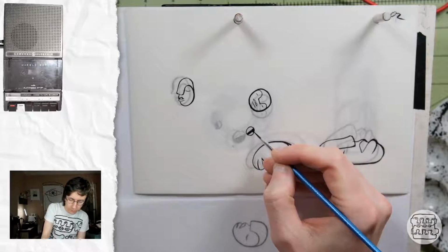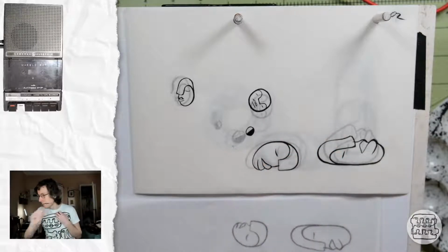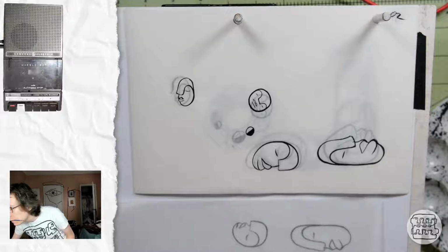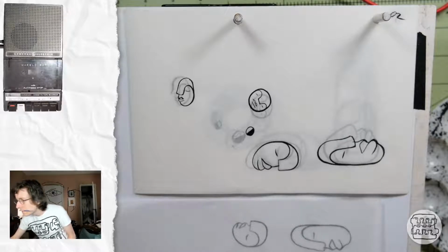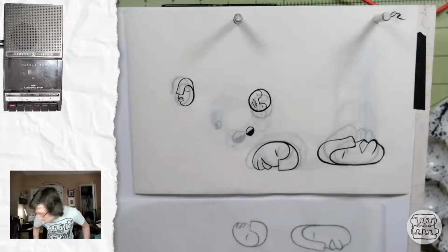The audio coming from the cassette tape, I turn it down so I can adjust it a little bit. Oh, did the tape end? No, it's at the tail end though. I'm guessing it's... yeah, there it is.